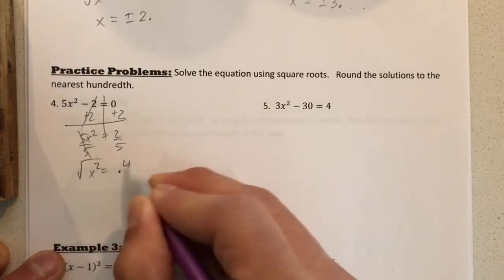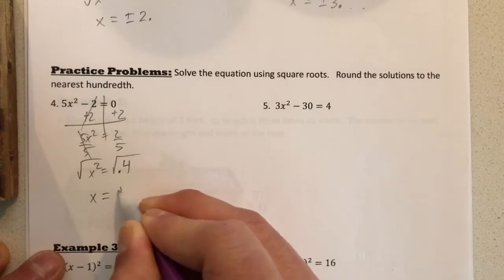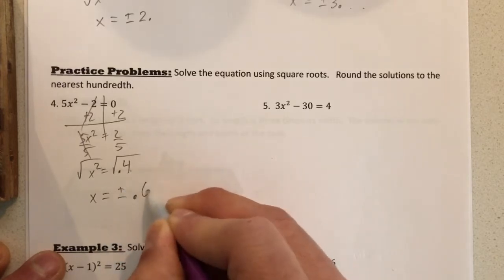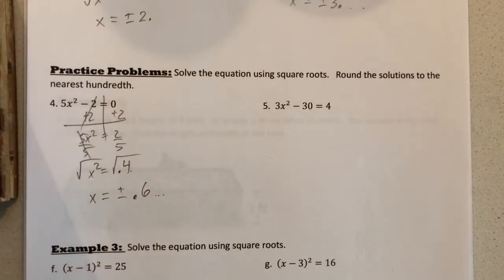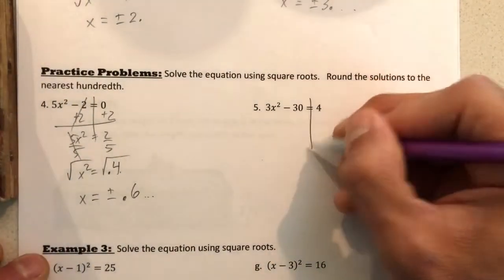And then when you take your square root here, you're going to have to use a calculator, and it will be plus or minus whatever the calculator tells you for that, which should be something like 0.6 something. You have to use the calculator. And again, I'm sorry, I'm using my phone as my calculator, or as my camera. And then the same thing with this one.